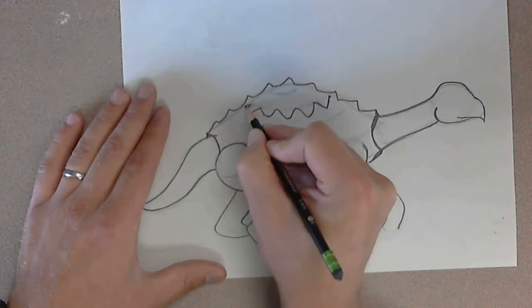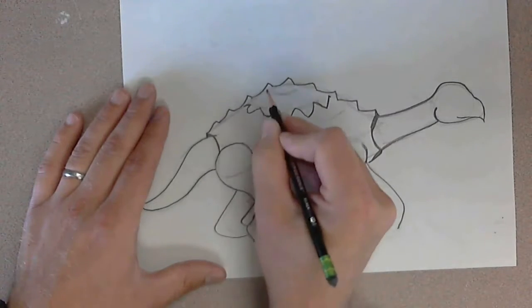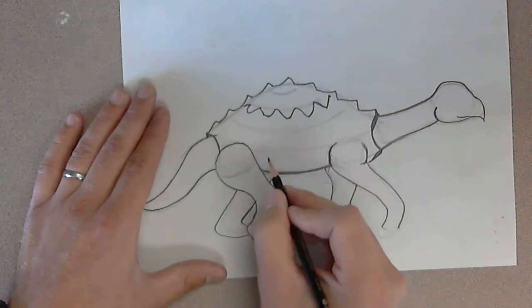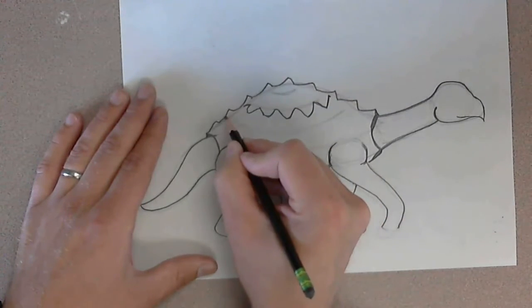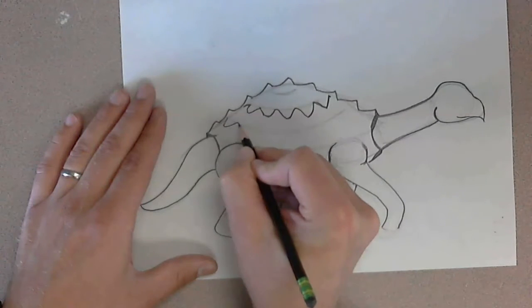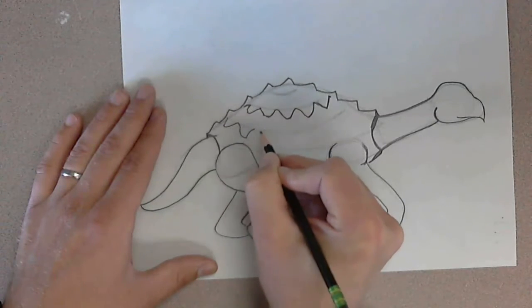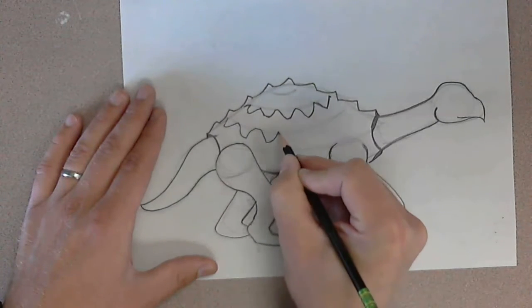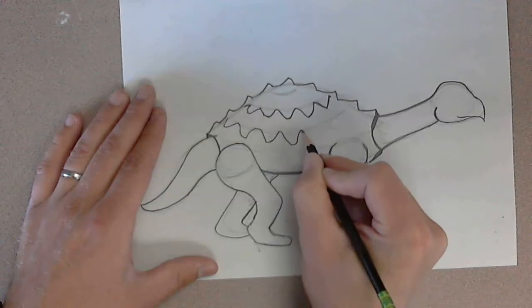Okay, and as you shade those in, you want them to get darker towards the edges and lighter towards the middle in order to make them look a little bit more three-dimensional. Or in order to make the entire creature look three-dimensional.